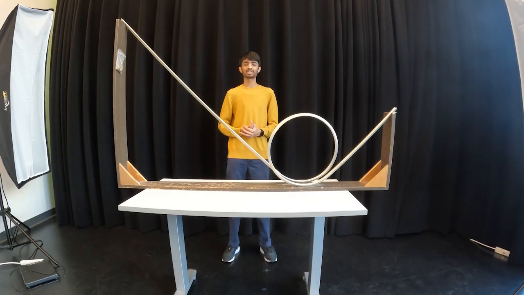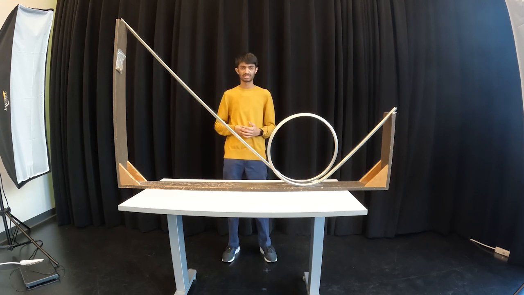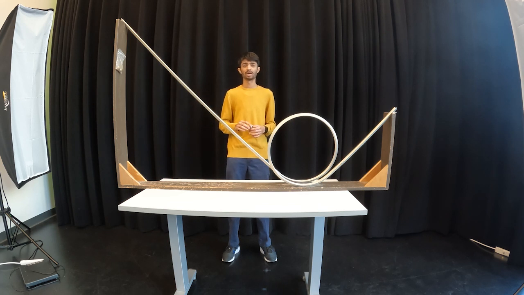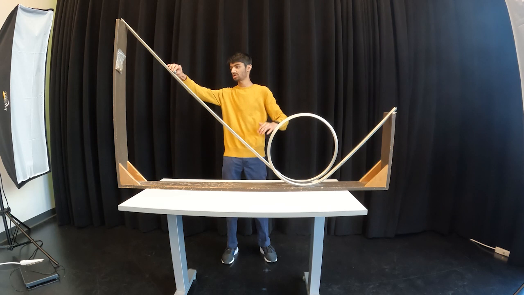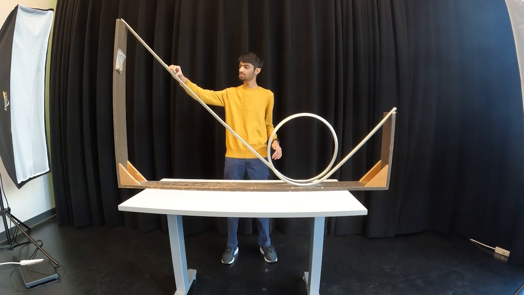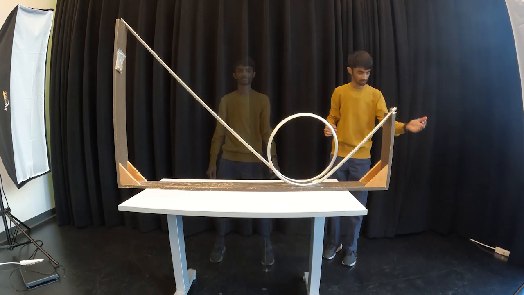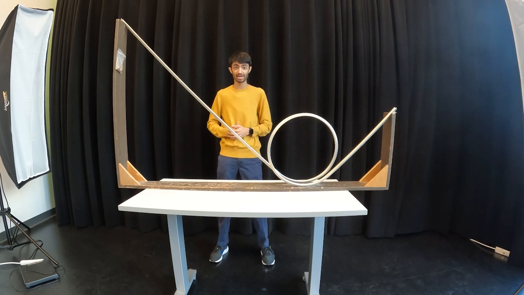Now, let us try releasing the ball from the height that we just solved for, and let's see if the ball will actually make it through the loop or not. All right, so now that we know what height we need to drop the ball at, let's give it a shot. We're going to drop the ball from a little bit of a higher height since we're now accounting for rotational motion. So we're going to drop the ball from a height that's 2.7 times the radius of this loop. All right, here we go in 3, 2, 1. And now we see that the ball did make it through the loop.